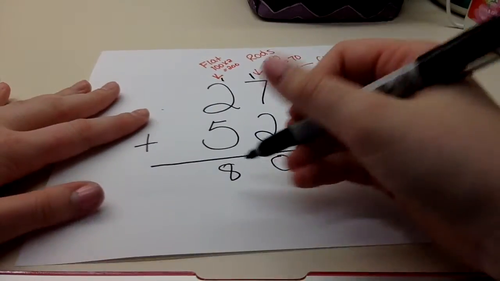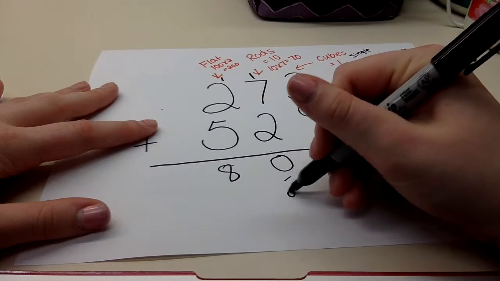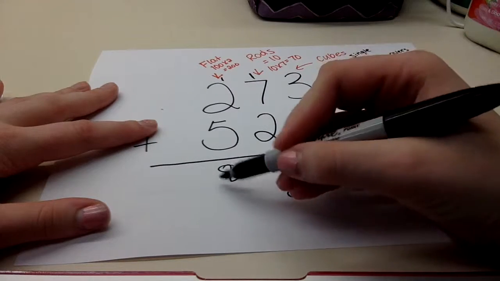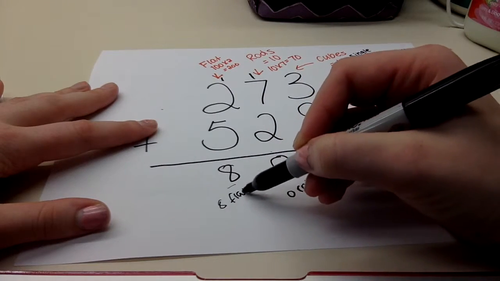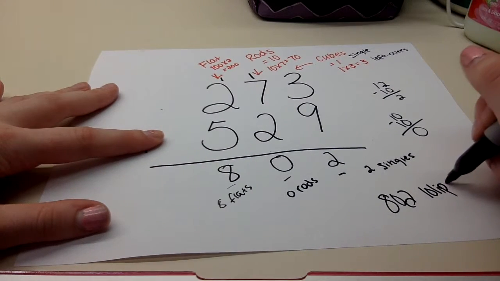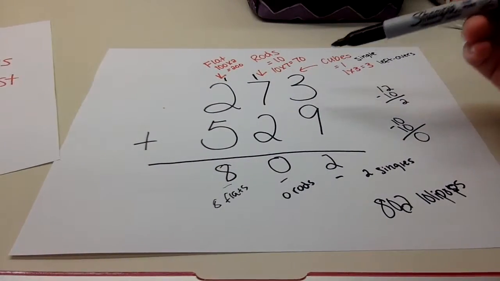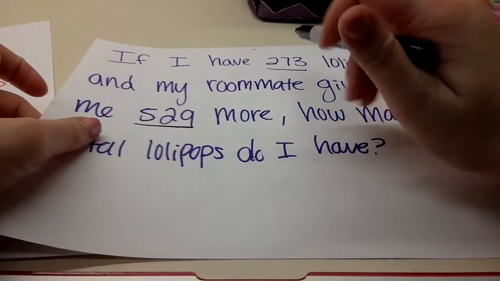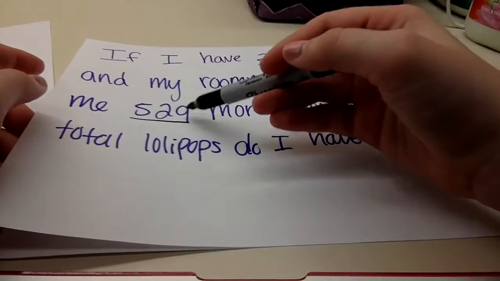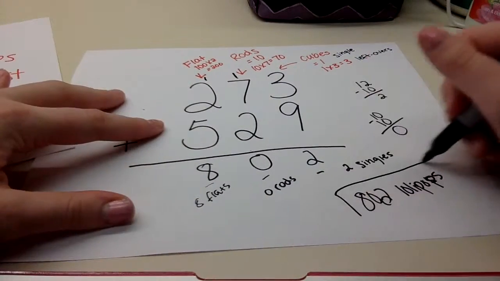So really, this represents 2 singles, 0 rods, 8 flats. So I have 802 lollipops. Oops, I spelled lollipop wrong. And again, going back to our rule, it says we're combining our two groups and then counting the result. So 273, which was from our 273 lollipops, and our second group was 529, and we're combining them and counting the result, which was 802 lollipops.